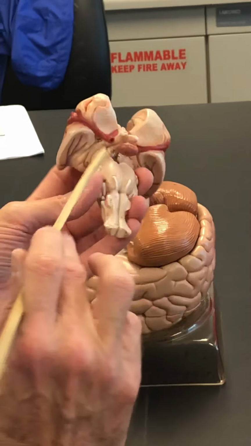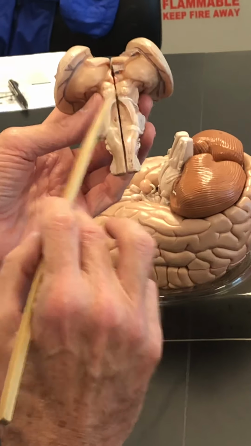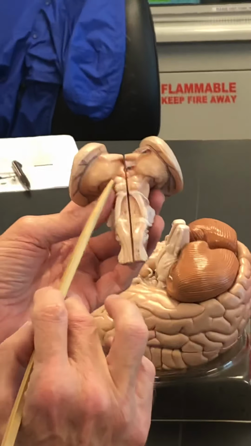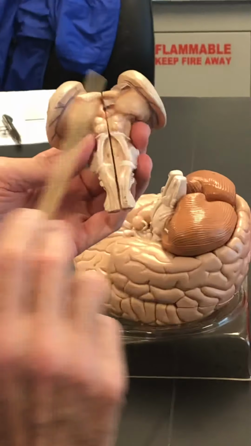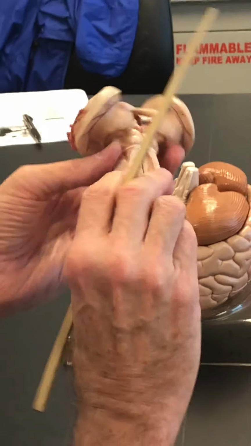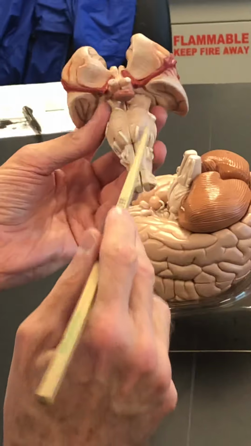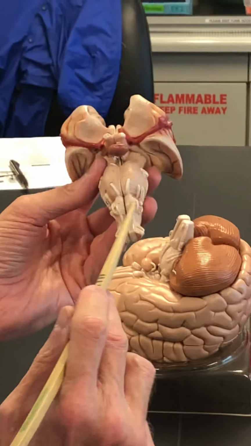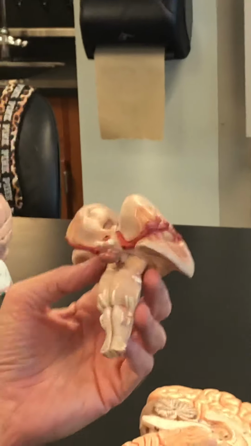Left cerebral peduncle, right cerebral peduncle, and the four colliculi of the corpora quadrigemina. Posterior view. And that's all midbrain. Corpora quadrigemina, left and right superior colliculus, left and right inferior colliculus. Left and right cerebral peduncle. So that's midbrain. Then we've got the pons and the medulla oblongata. Those things together are the brain stem.